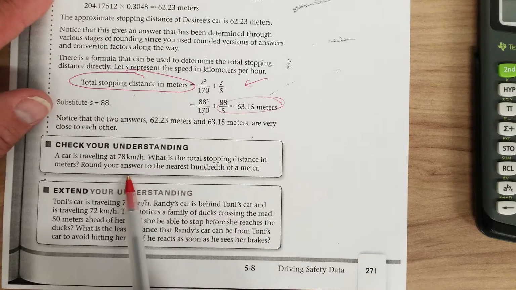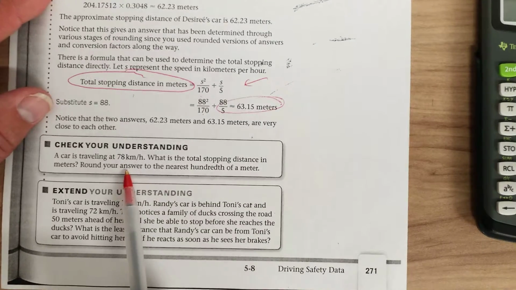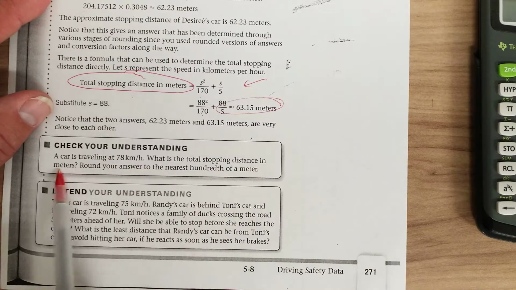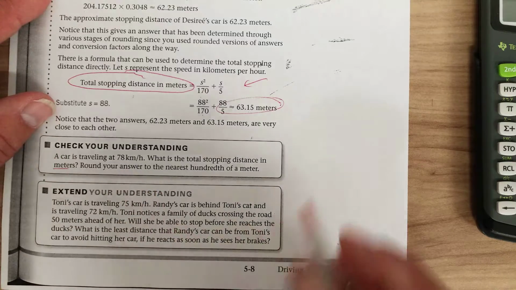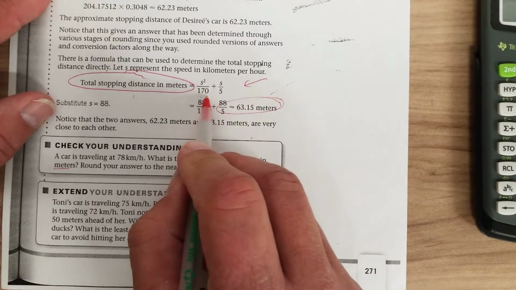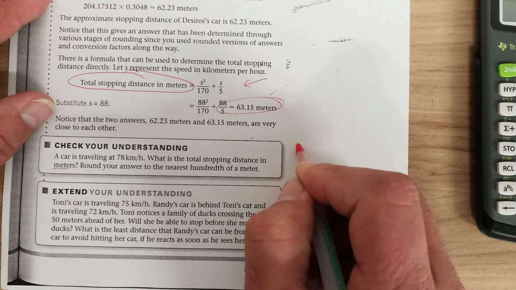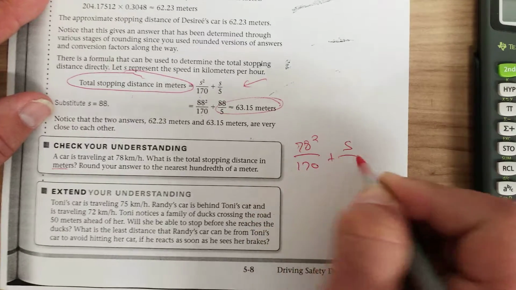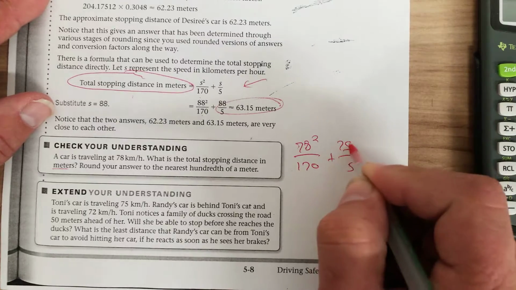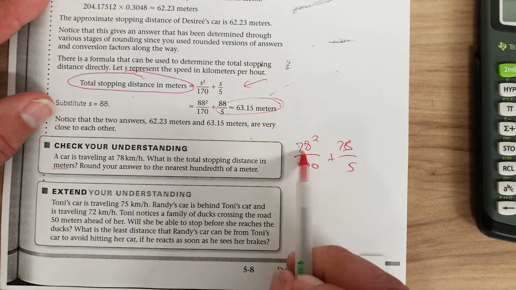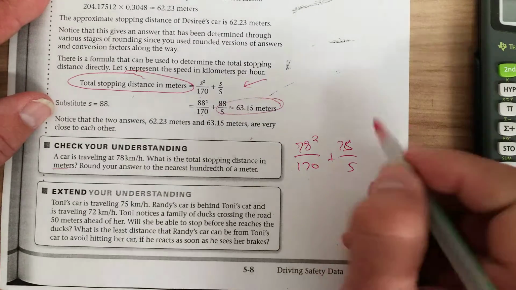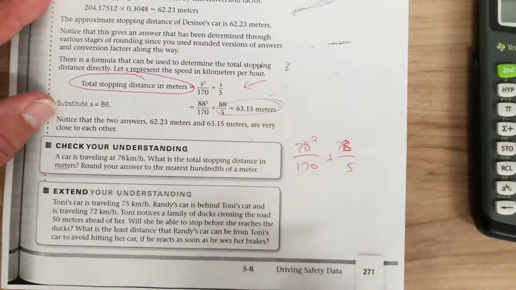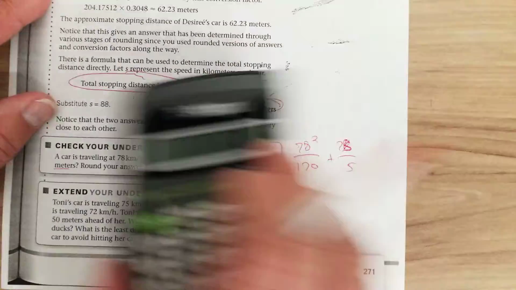Let's do this problem here. A car is traveling at 78 kilometers per hour. What's the total stopping distance in meters? So we're going to go back to this formula. So the speed to the second power divided by 170 plus the speed over 5, which was 78. So 78 squared over 170 plus 78 over 5. And just let your calculator do the work.